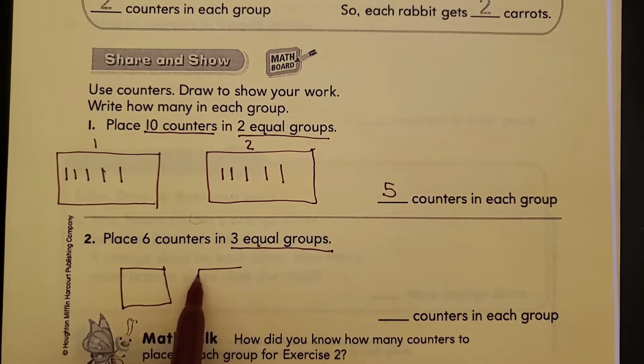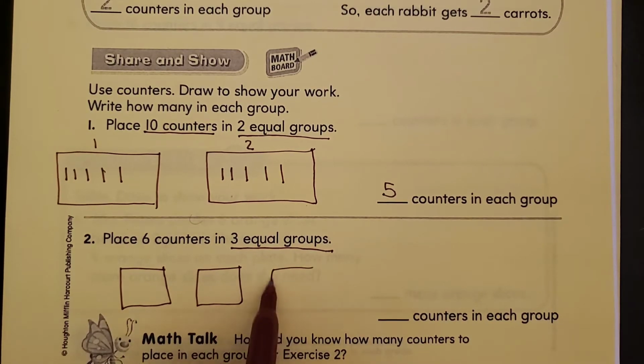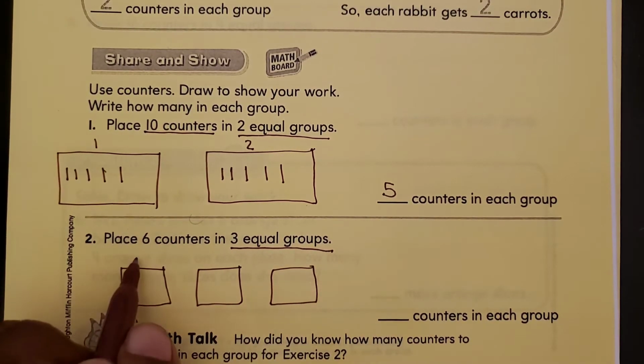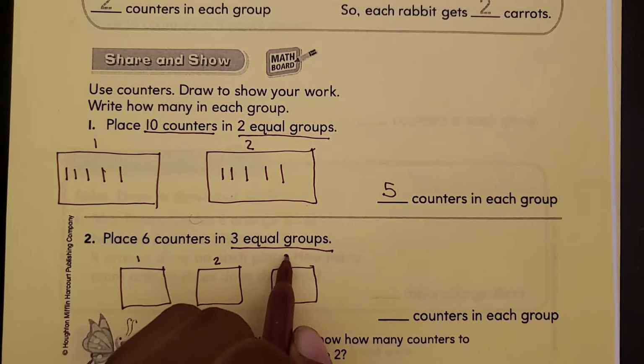1, 2, 3. And I like to number them to make sure I have the right amount.